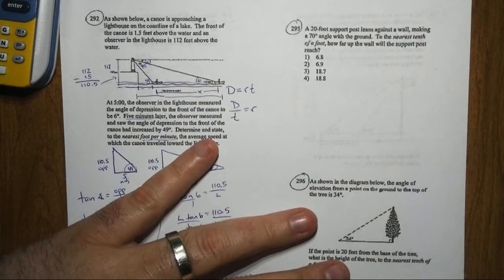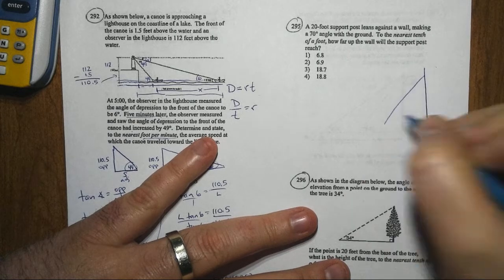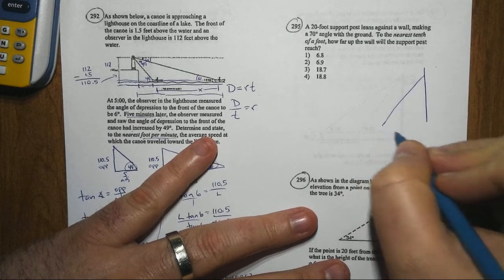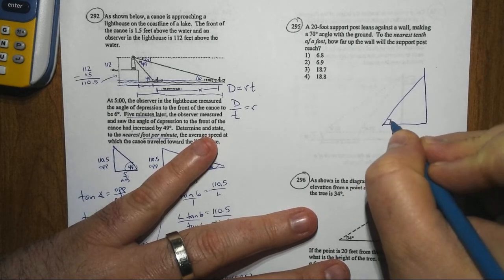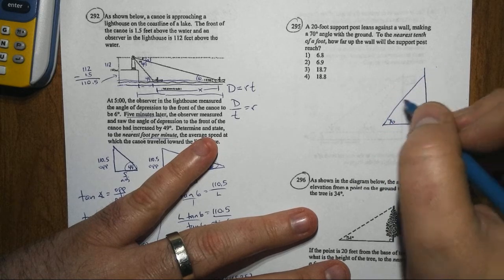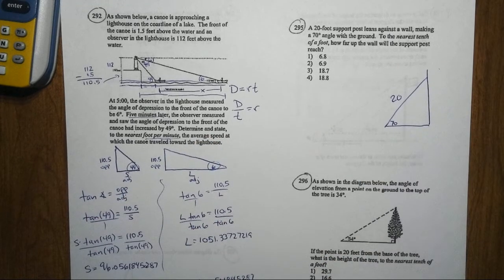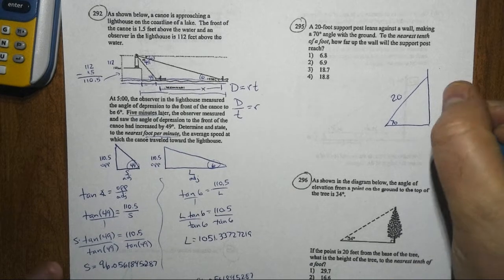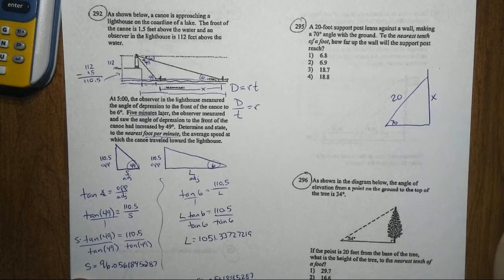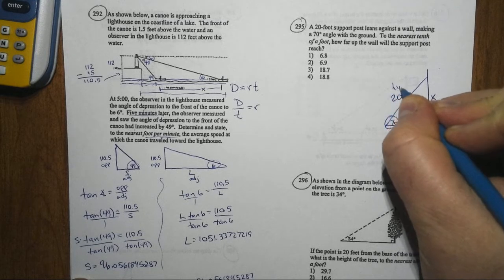295. A 20-foot support post leans against a wall. Draw a picture. Wall, right? Support post, making an angle of 70 degrees with the ground. So there's my 70-degree angle down here. To the nearest tenth of a foot, how far up the wall will the support post go? Now it's a 20-foot support post, so that's the post. This is the diagonal here. We want to know how far up the wall it goes. That's this side. So for the angle, we have the opposite side and the hypotenuse.